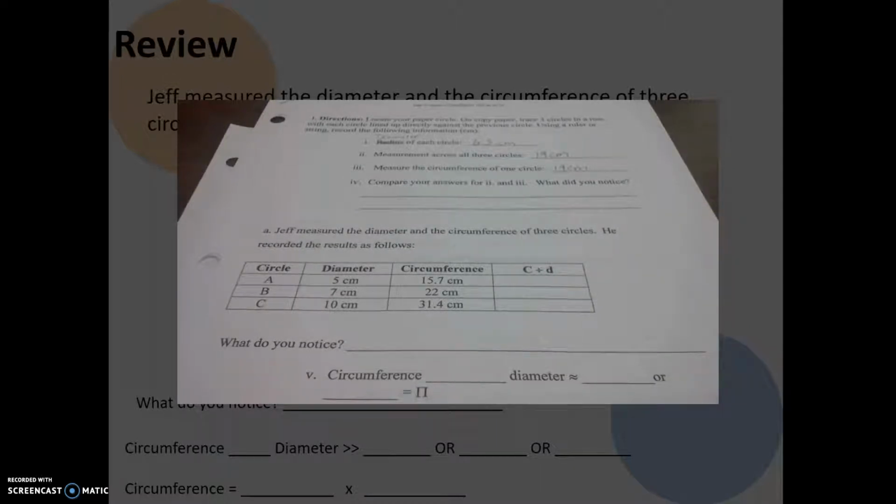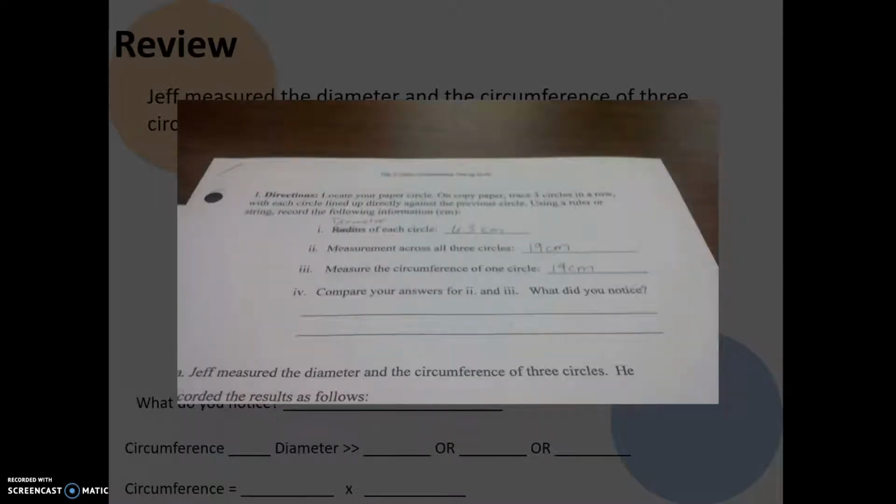Okay, now we're going to compare our answers for 2 and 3. Let me see if I can get this angle a little bit better for you guys. Okay, so it says to compare your answers, and what did you notice? Well, check it out. The circumference of one circle is 19. The measurement across 3 circles is 19. Let's look up here at that diameter. That diameter is 6 and a little bit, right?